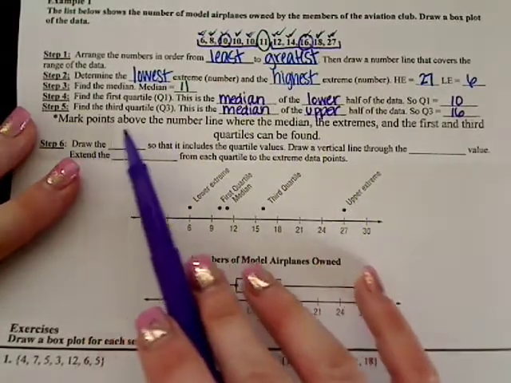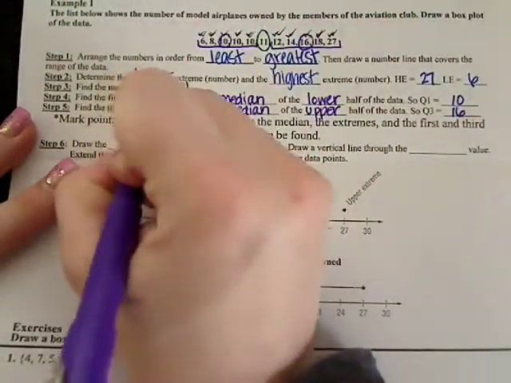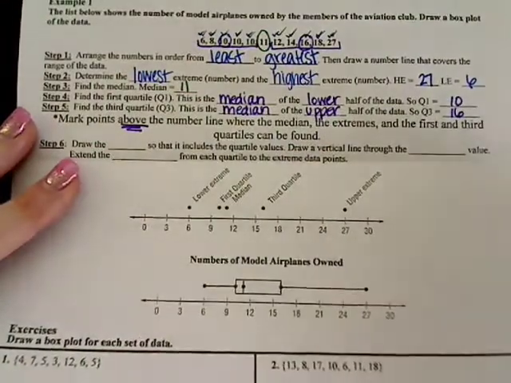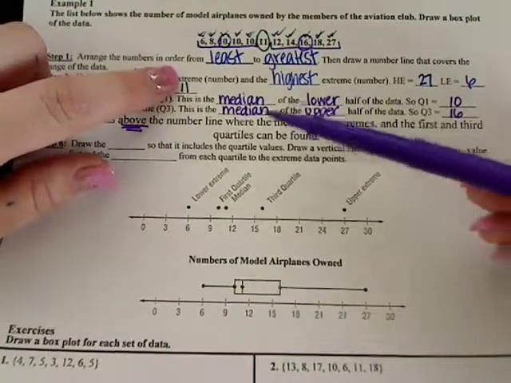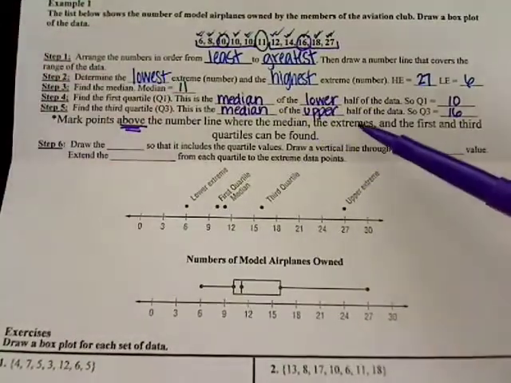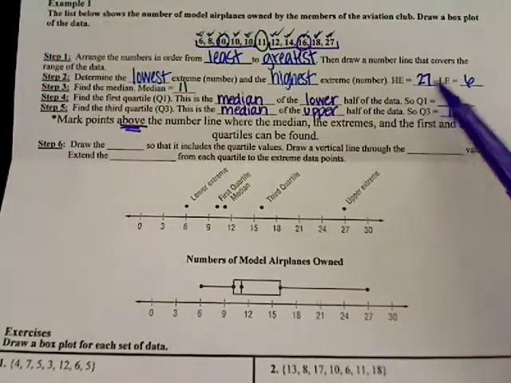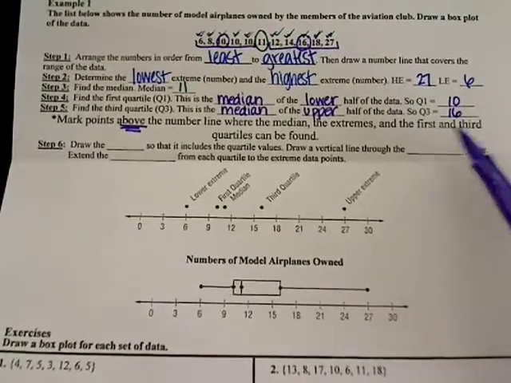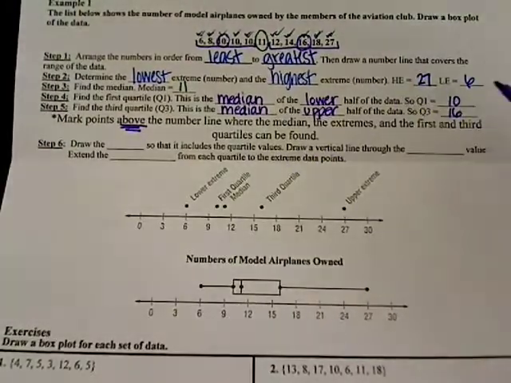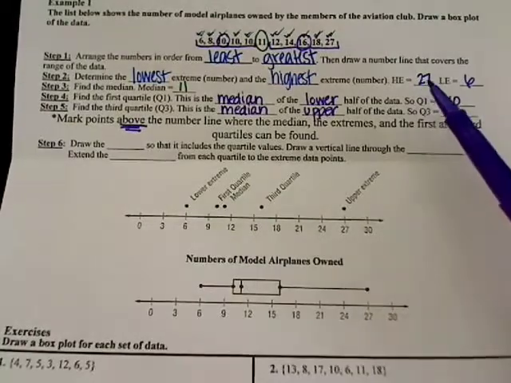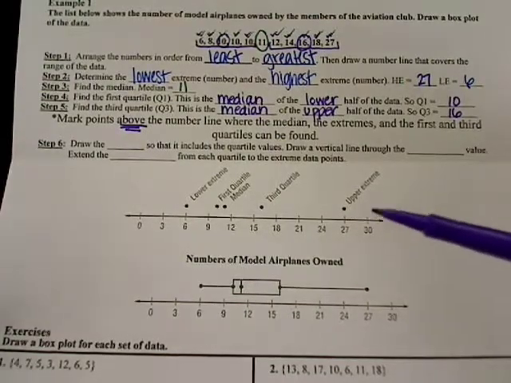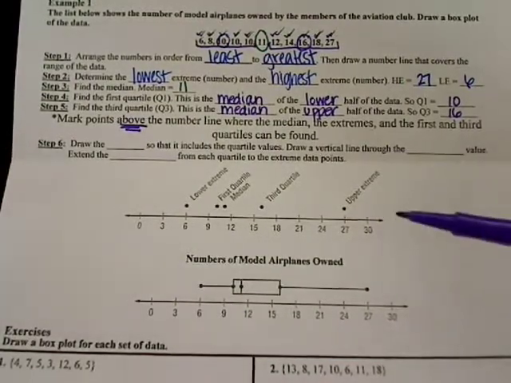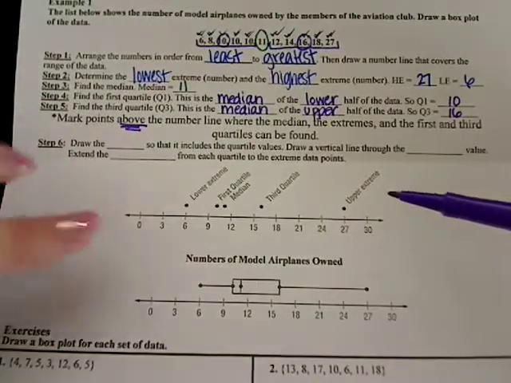All right, now there's this big part right here. It says mark points above, this is important, above, not on, but above the number line where the median, which was 11, the extremes, so 27 and 6, and the first and third quartiles can be found. So all these numbers we just found, these extremes, the median, and my Q1 and Q3, we're going to plot points above the number line. Okay, above, that's very important.